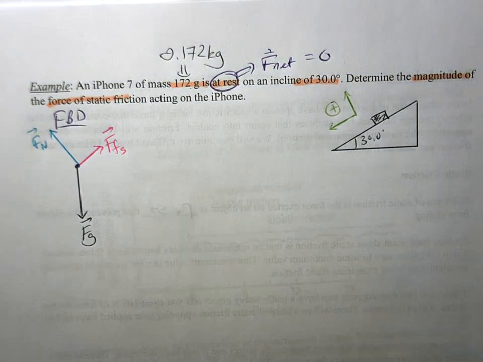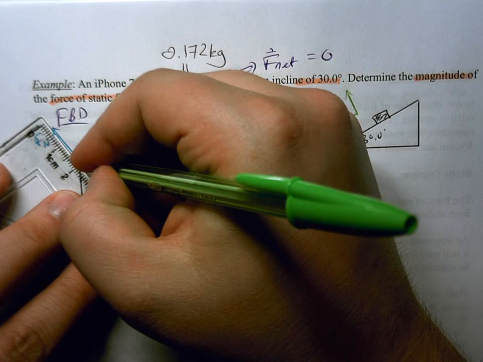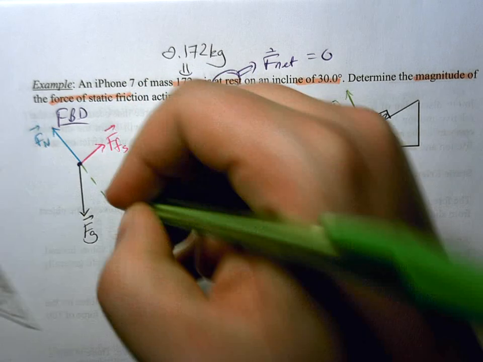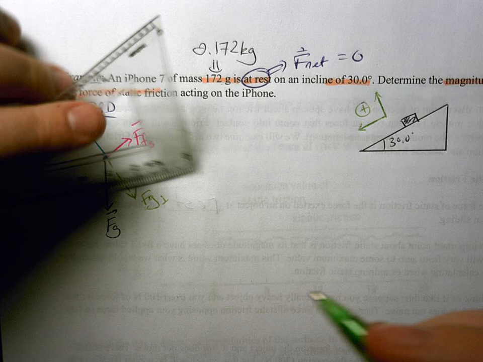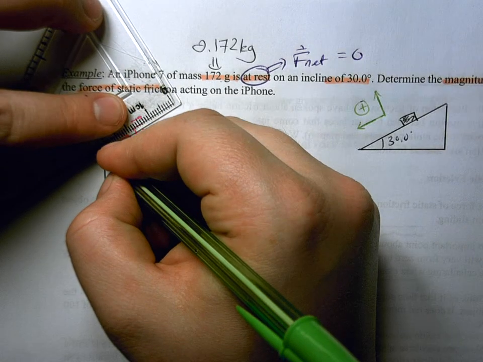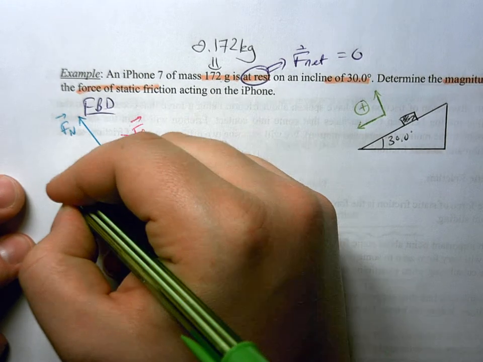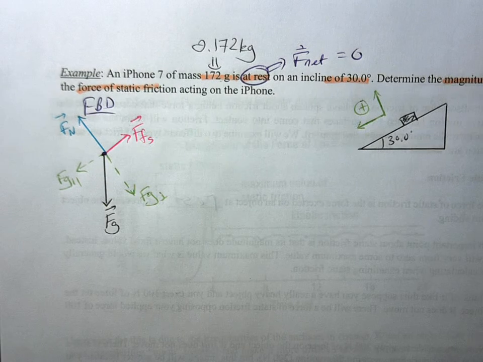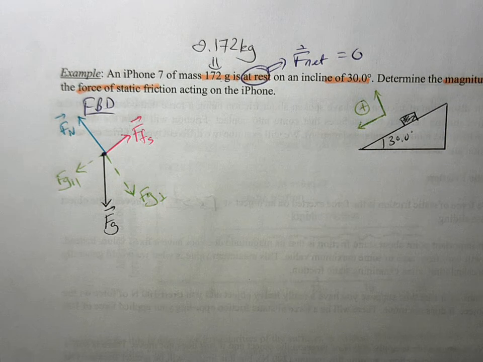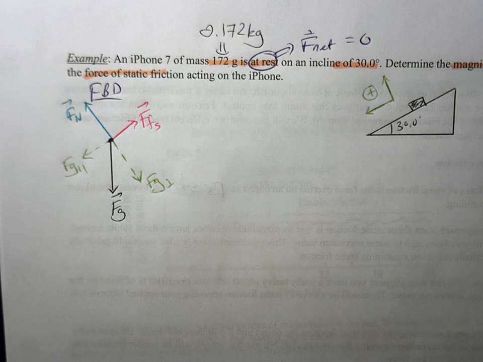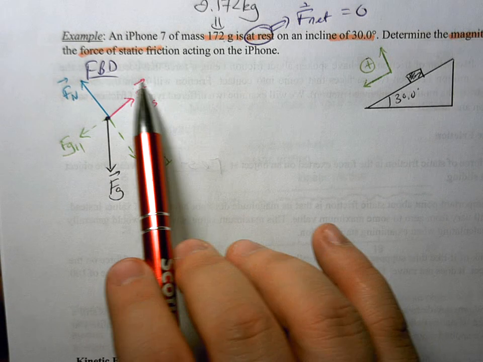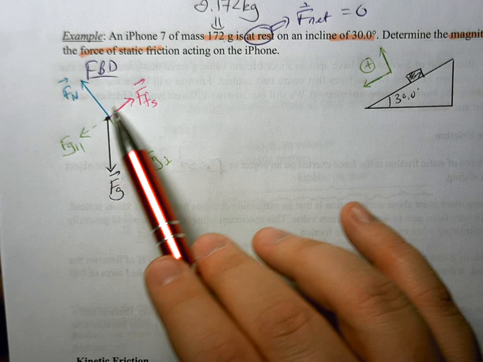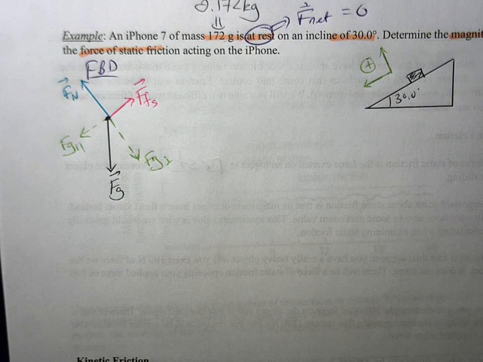And my force of gravity, we can break that up into two components: the force of gravity perpendicular to the plane, and a component, force of gravity parallel to the plane. Now what we're interested in at the moment is this direction parallel to the plane. We want to find the magnitude of the force of static friction. This is acting parallel with the plane, so that's what we're going to look at.